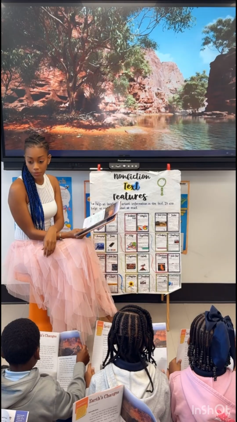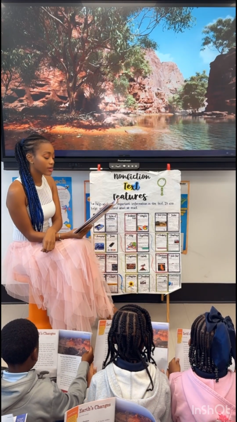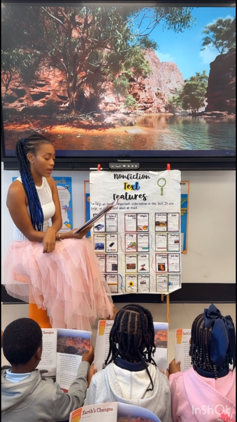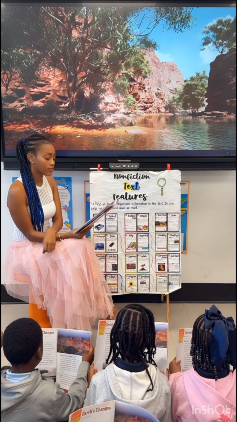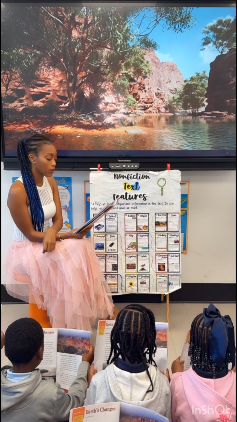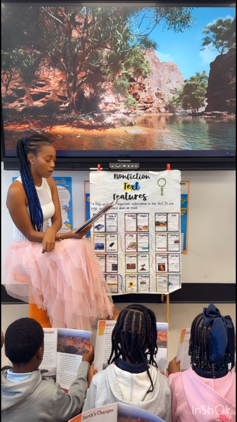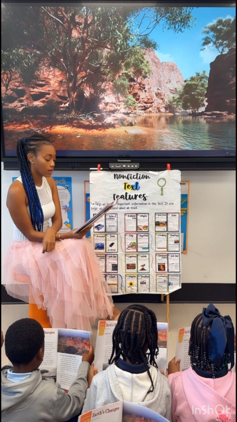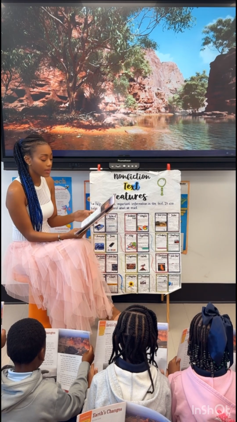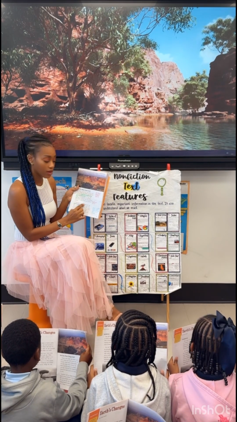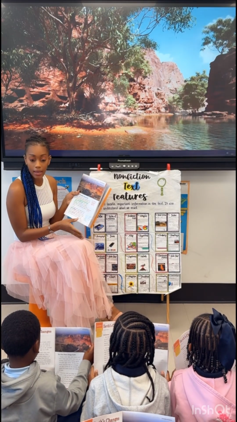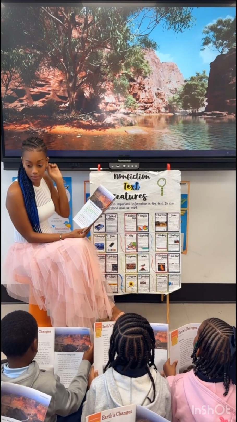Let's read paragraph 3. Oceans, rivers, lakes, and streams cover Earth. Ocean water slowly wears away the shoreline. Ocean waves crashing against rocks also cause erosion. Moving water slowly carves the edges of a riverbank over time. In this way, the Colorado River formed the Grand Canyon over millions of years. Stop. So right here in the very last paragraph, it is giving us an example of water erosion over time, which is what created the Grand Canyon behind me.